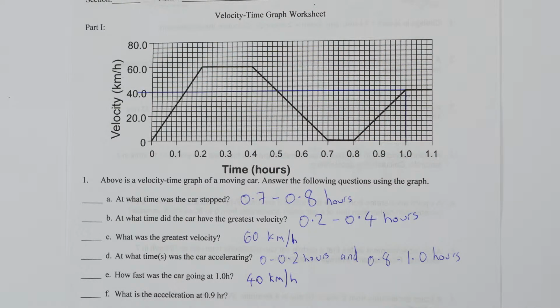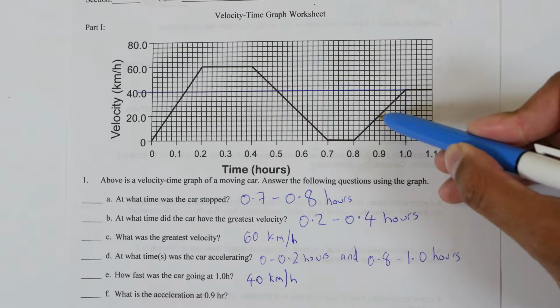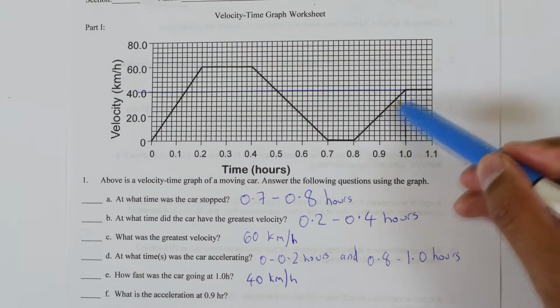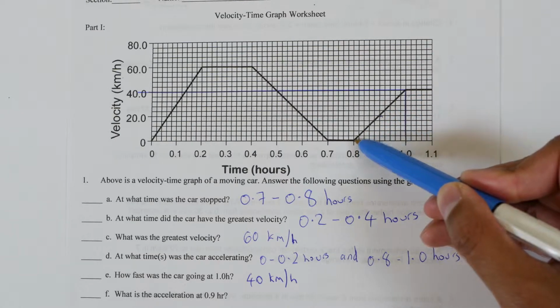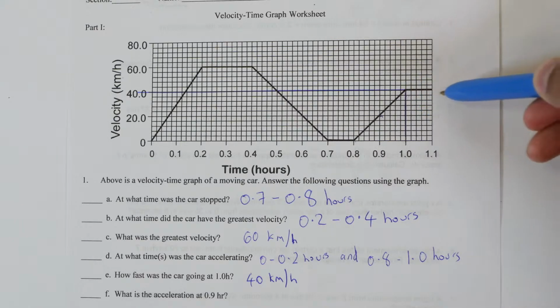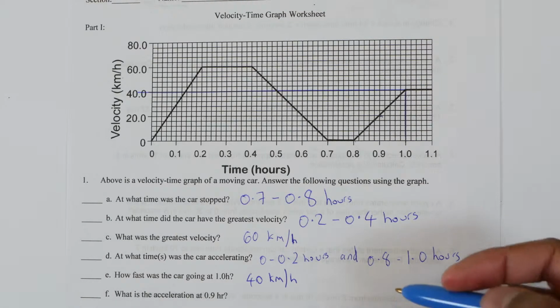It's dead easy. Okay, now for F, this is where I have to actually calculate something. And it's saying, what is the acceleration at 0.9 hours? So 0.9, you've got this line here. Or that point there, that's 0.9, but this whole line, because it's straight, is going to have the same acceleration from 0.8 all the way through to 1.0. Of course, after 1.0, it levels off. Okay, so what we've got to do is we've got to work out a slope or a gradient. It's the same thing. And to work out the slope, it's rise over run.